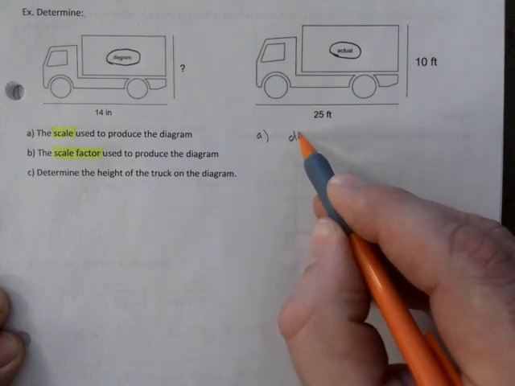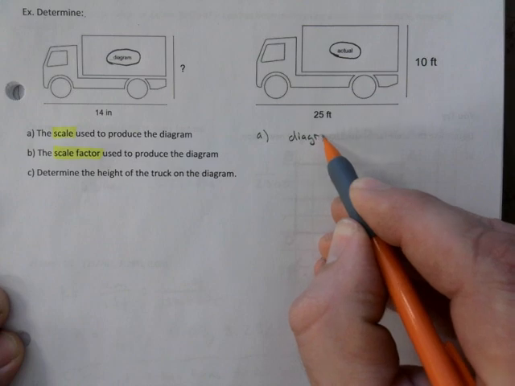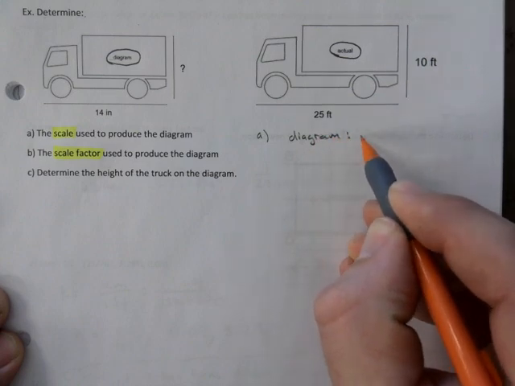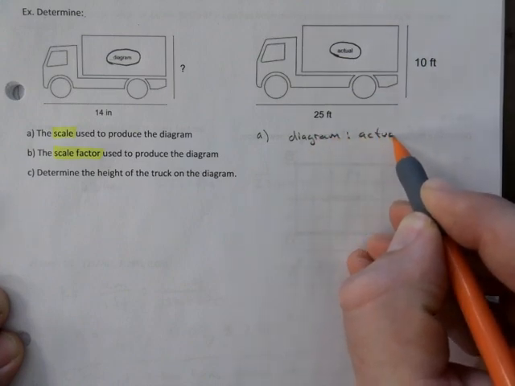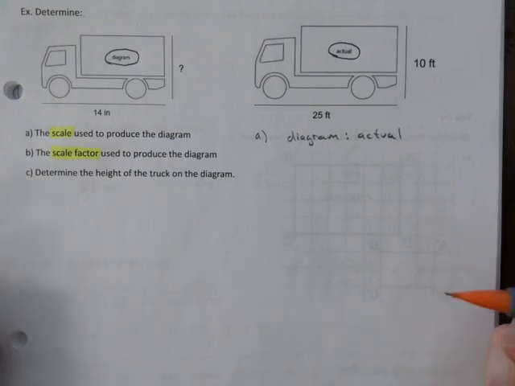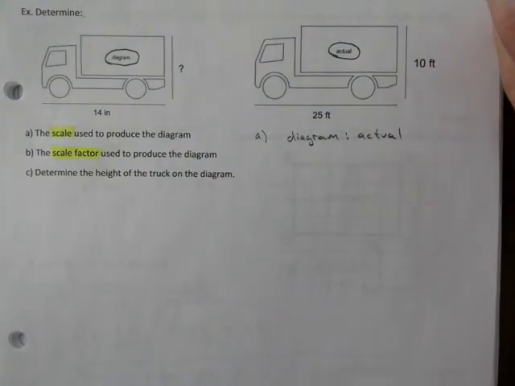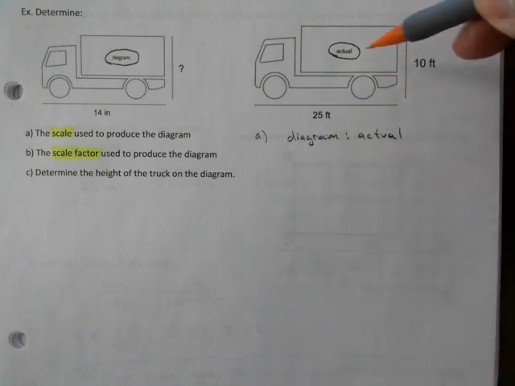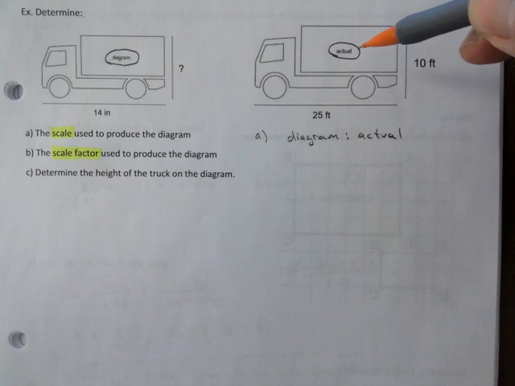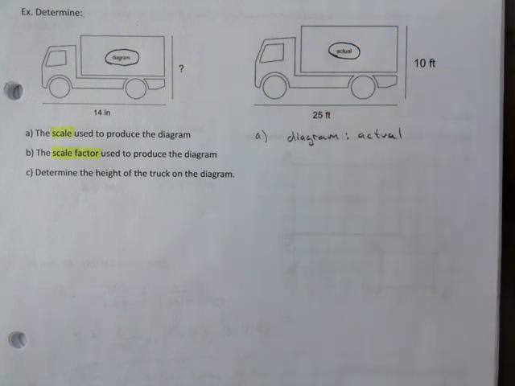I'm going to state it like this: diagram to actual. You could do new original, but right now I'm sticking with these words, okay? I don't interchange them within the problem. I stick with one. So diagram actual, what do you mean?